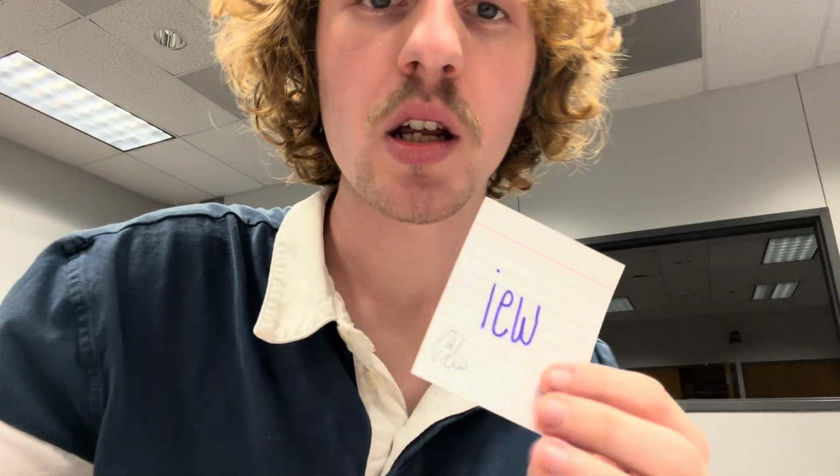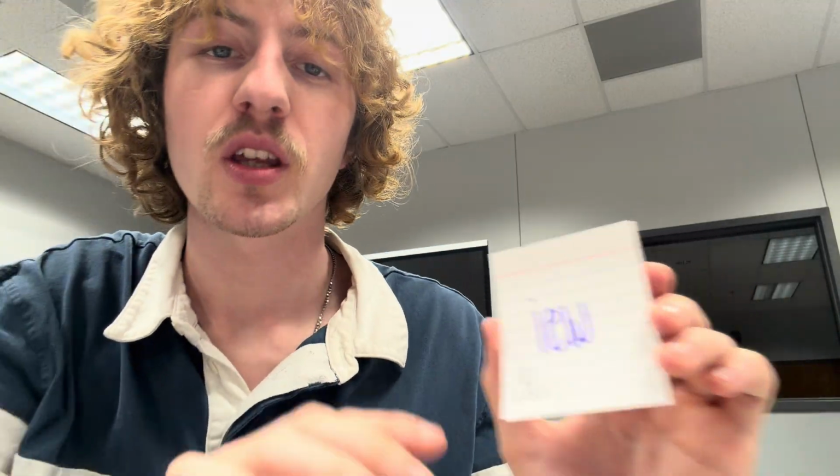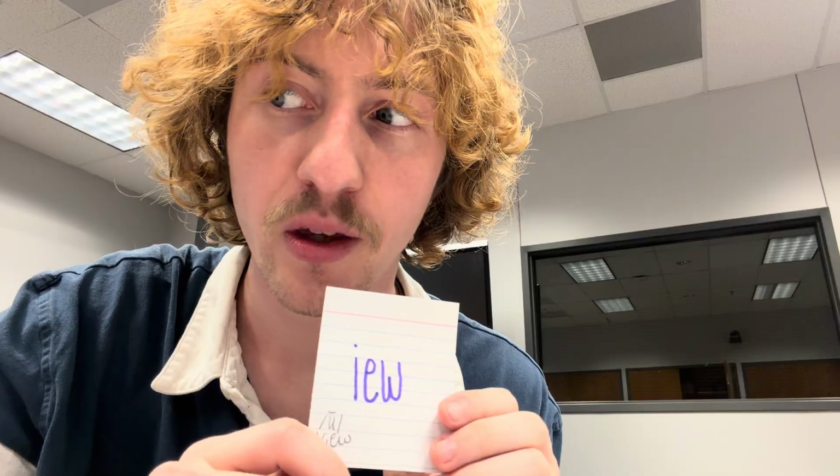Now we've moved on to these cards. For these, we have IEW, which is going to make a long U sound. For the word view, you're hearing view, basically like a V spacebar U, view, if that makes sense.